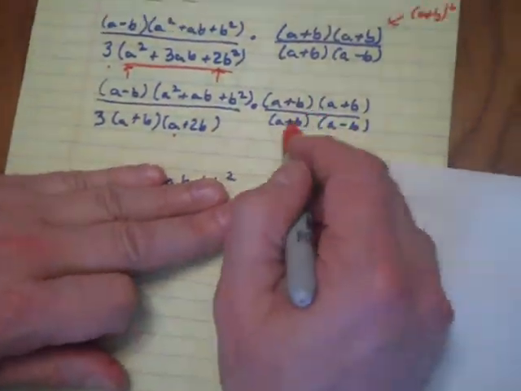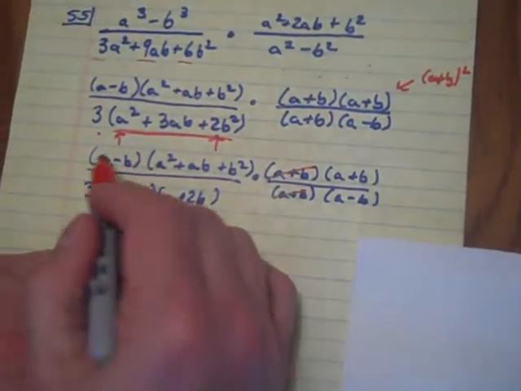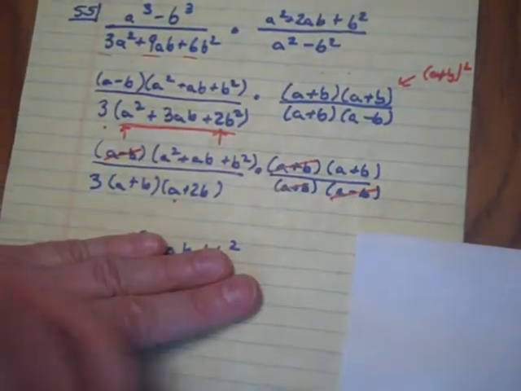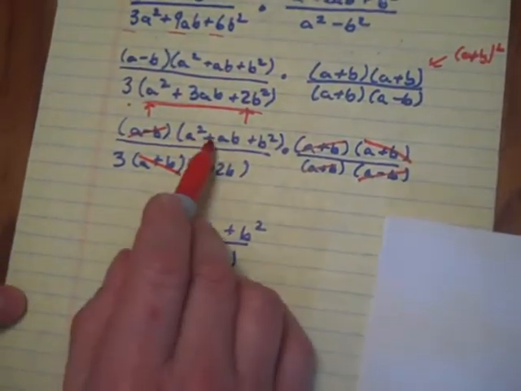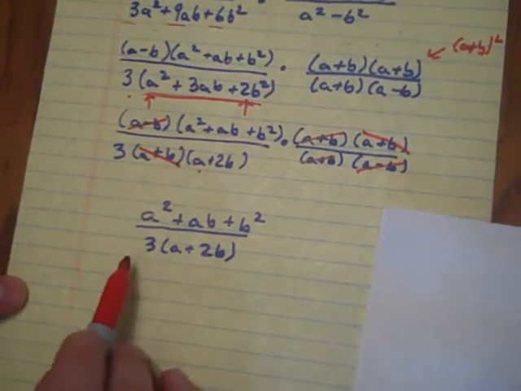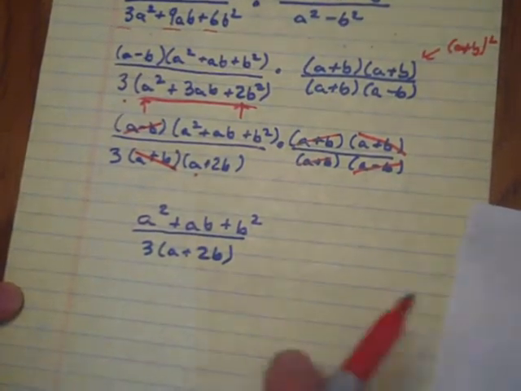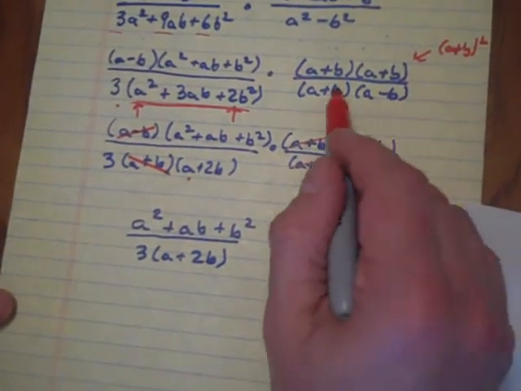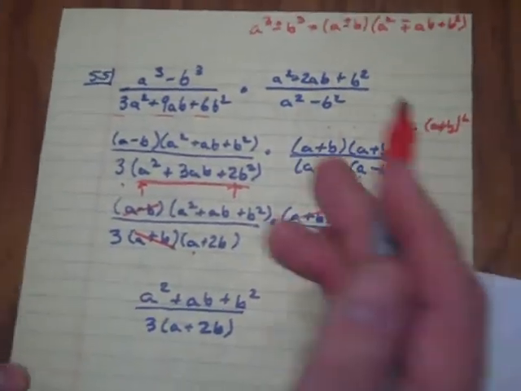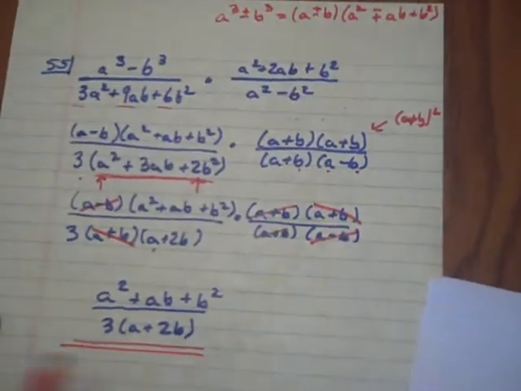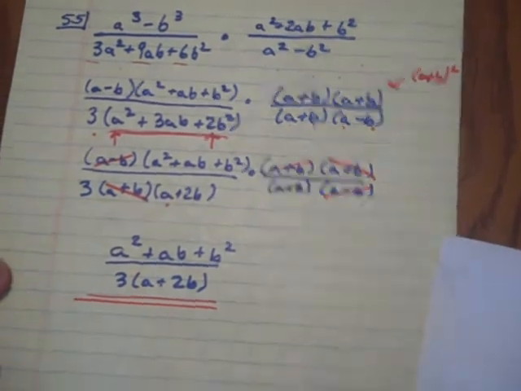So what's the same? Well, a plus b's are the same. A minus b's are the same. A plus b is the same. Leaving the trinomial that can't be factored anymore, the 3 and the a plus 2b. I suppose if you come back up here, you could work on domains like a could not equal negative b, but we're not going to do that. And usually in college algebra classes, they don't ask you to do that.